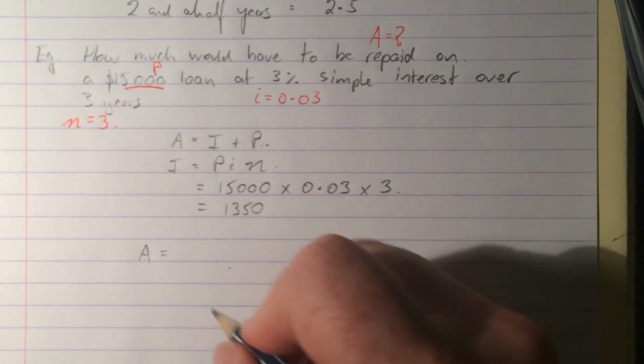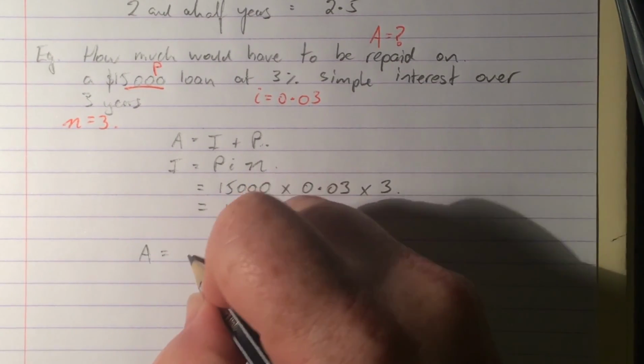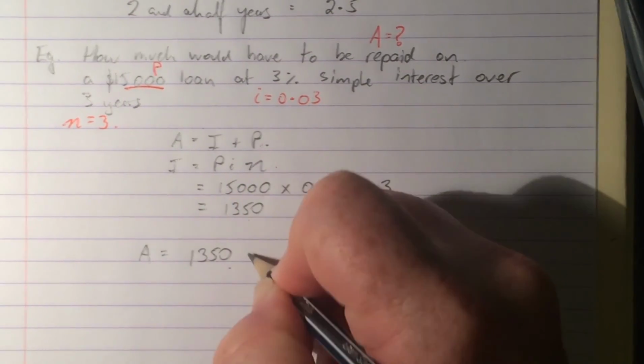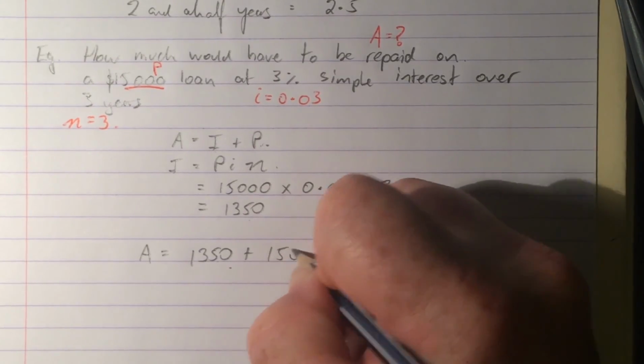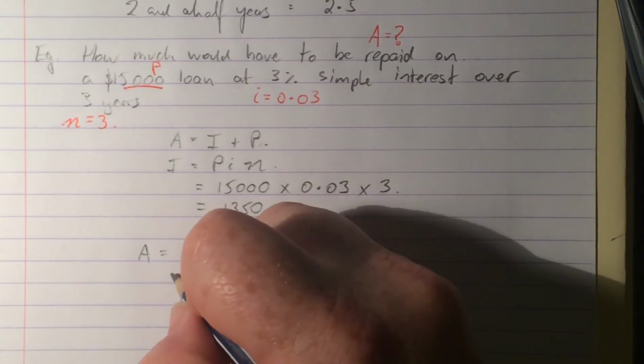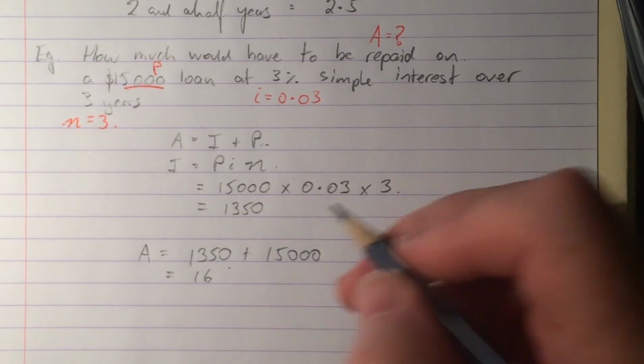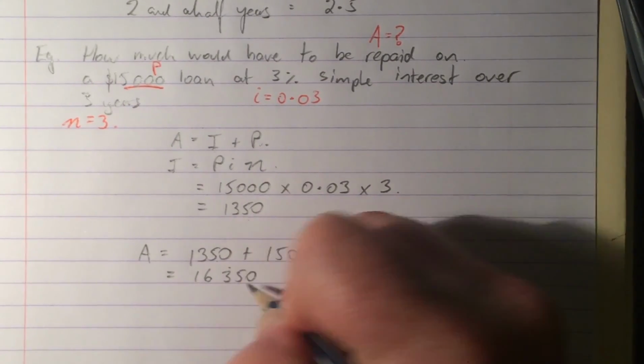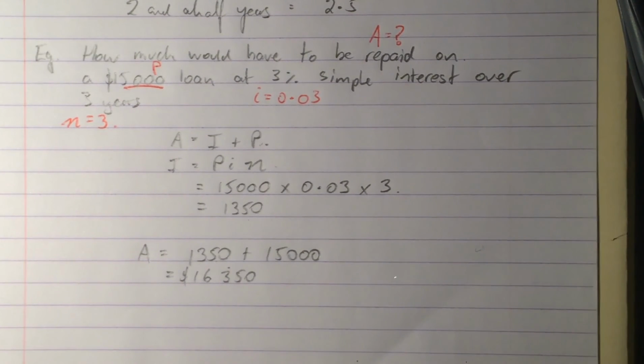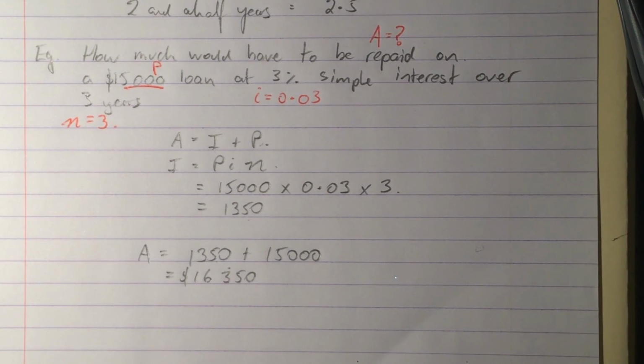So the amount then, we can say, will be the interest plus the principal, the initial amount. So altogether, we'll end up with $16,350 to be repaid. And that's using the simple interest formula.